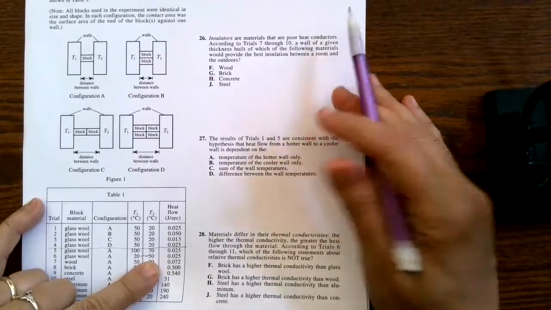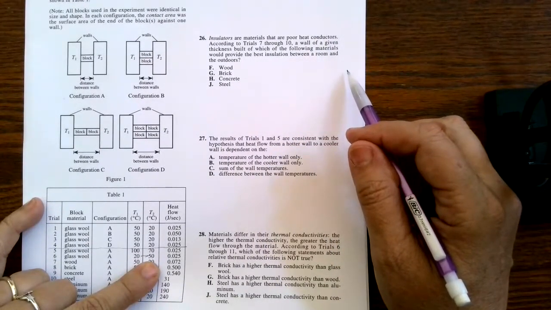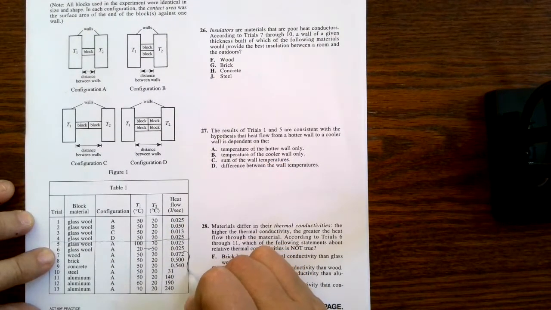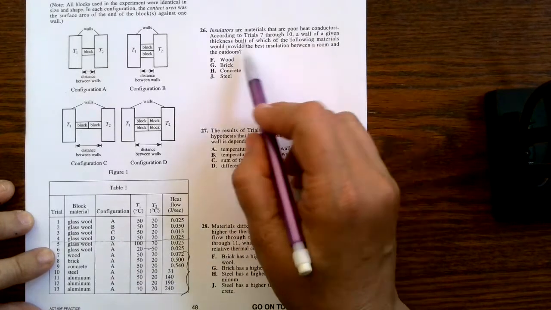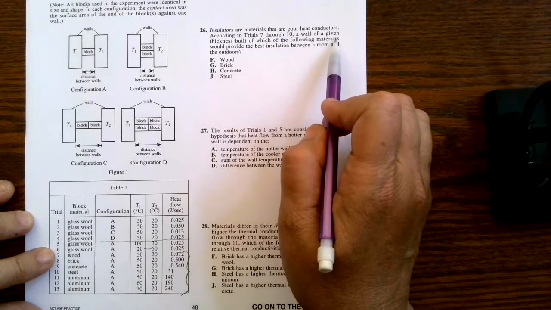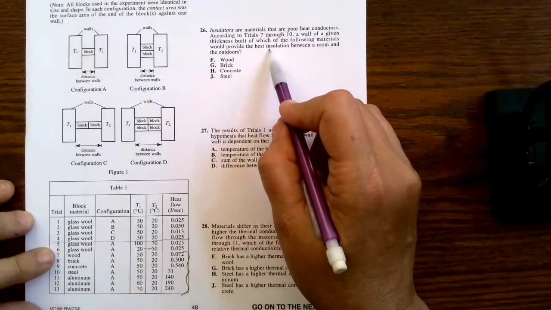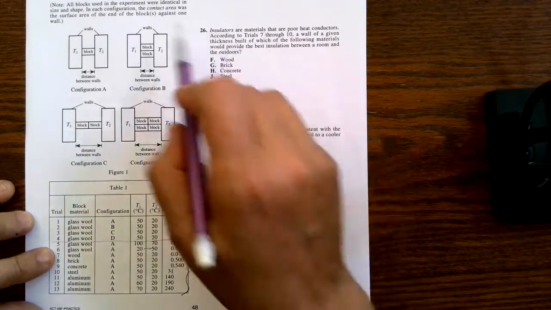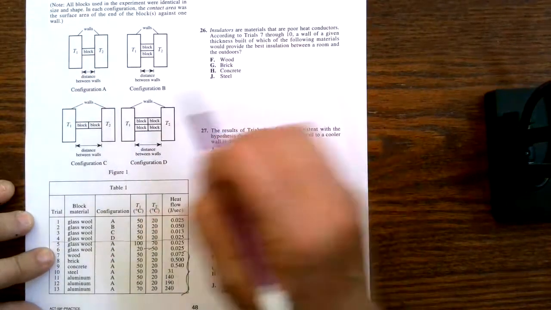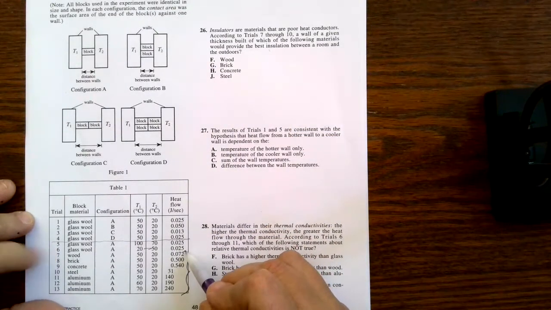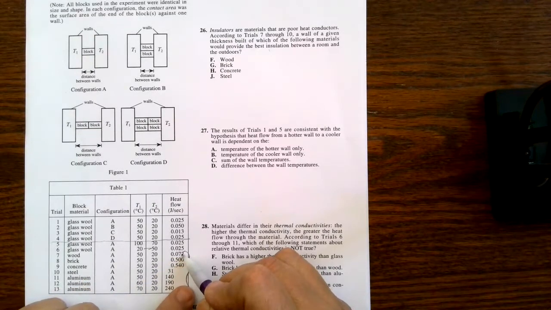26. Insulators are materials that are poor heat conductors. According to trials 7 through 10, okay, so I'm looking at 7 through 10 down here. I'm going to just mark it. A wall of a given thickness built of which of the following materials would provide the best insulation between a room and the outdoors? So we want a material that has very little heat flow. We don't want the flow going away. We want it staying. Okay, so which of these has the lowest heat flow? Wood. Wood has the lowest heat flow.